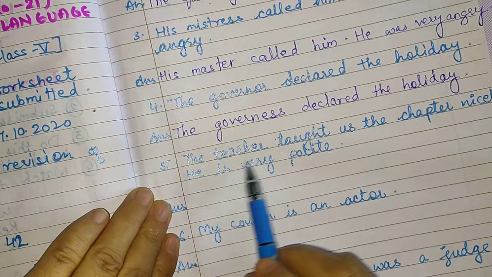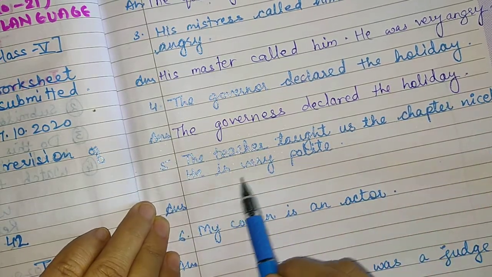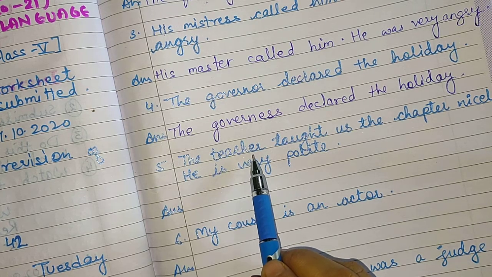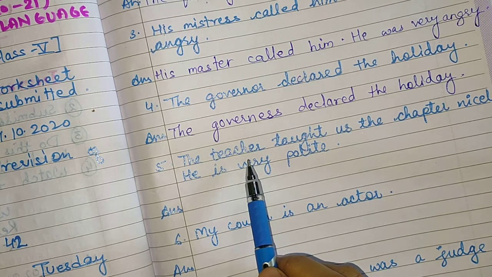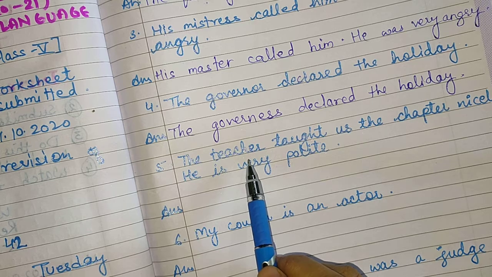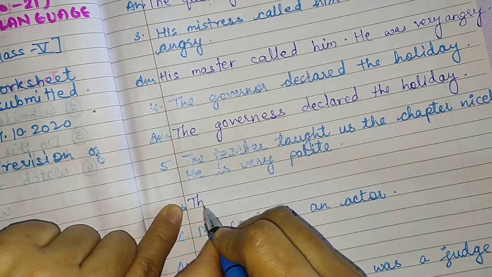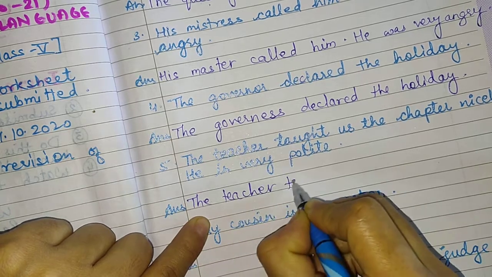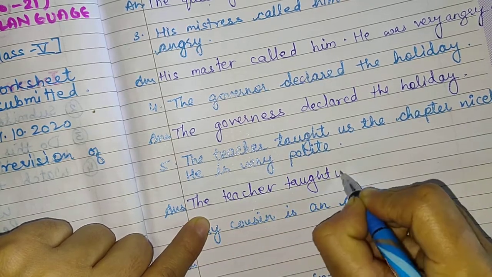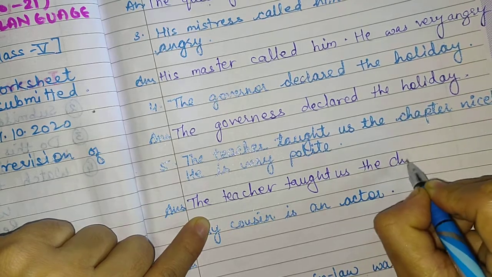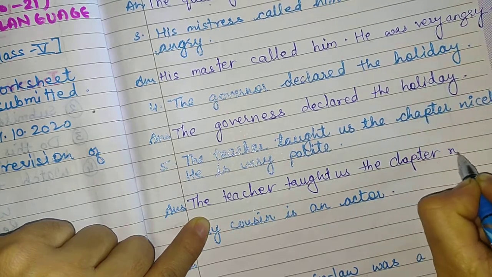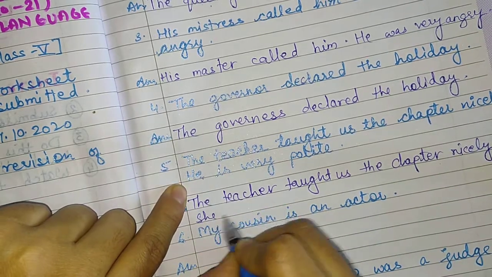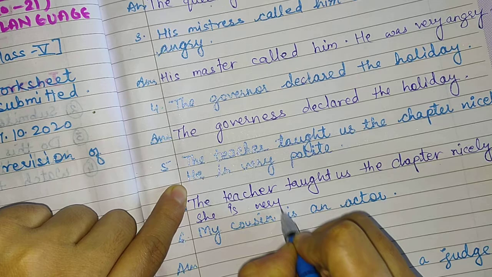Okay, next is the teacher taught us the chapter nicely. He is very polite. Now again I told you that teacher is a common gender. We can use it for masculine and feminine both. So we will not change the gender of teacher. Teacher will remain the same. The teacher taught us the chapter nicely. Now he will change to she. She is very polite.